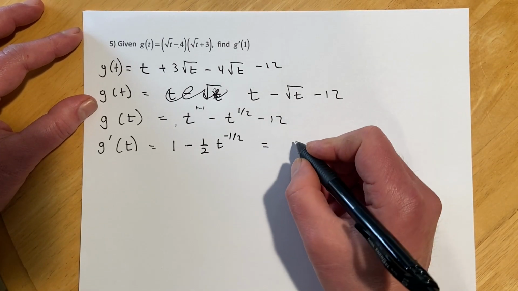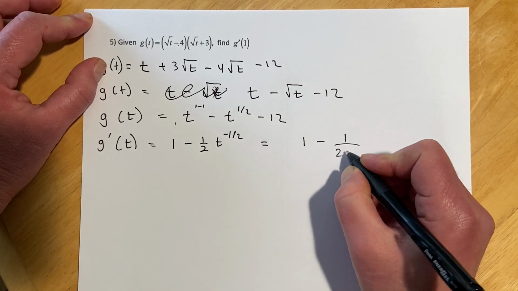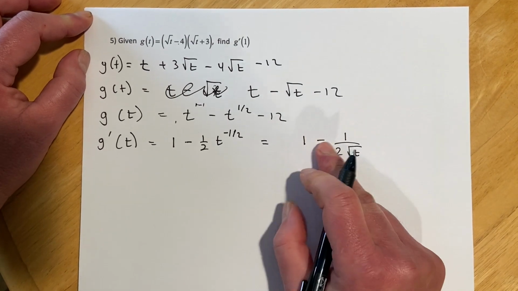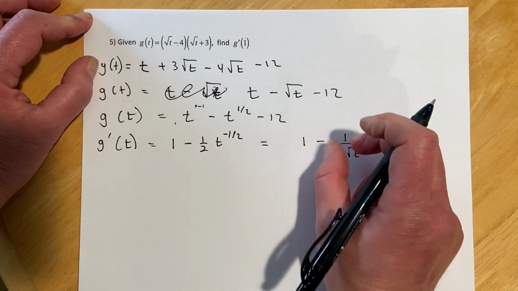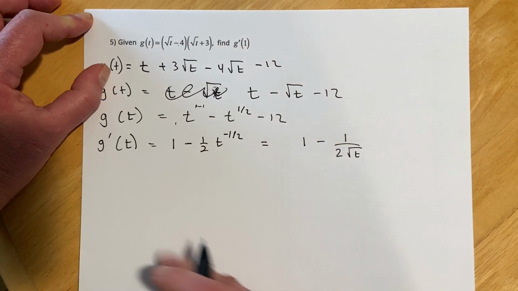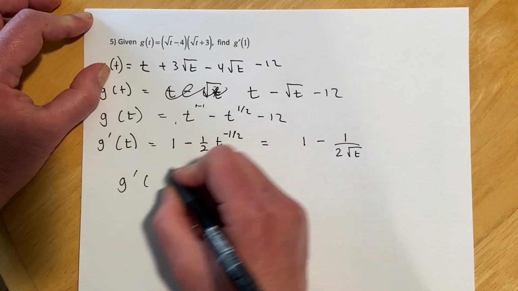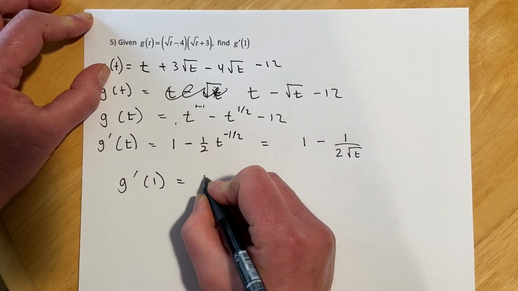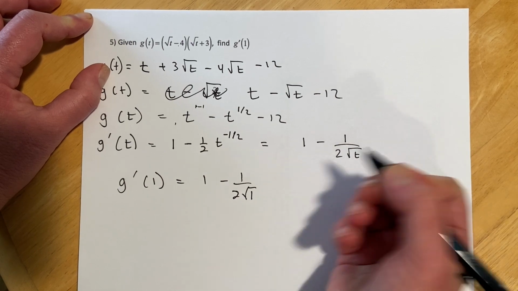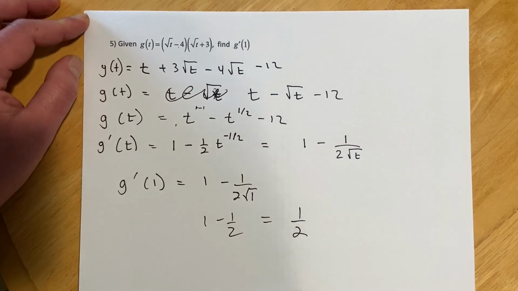Or if I wanted to clean that up a little tiny bit, I could say this is 1 minus 1 over 2 root t. And this, if I was trying to find g prime of t, I should write that with a single denominator, but I'm not. I'm just going to find g prime of 1. So g prime, tossed in right there. That's as good a spot as any. It would be 1 minus 2, and then root 1, which is just 1 minus a half. Or we should end up at 1/2 there.